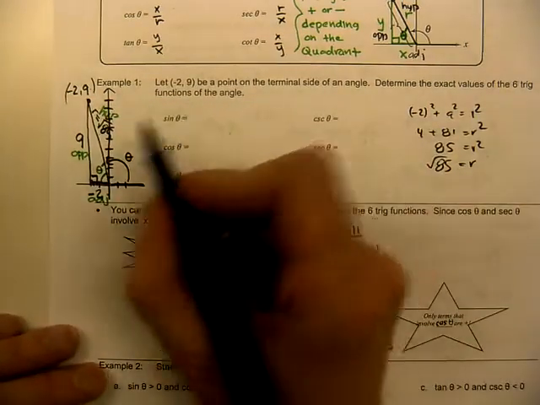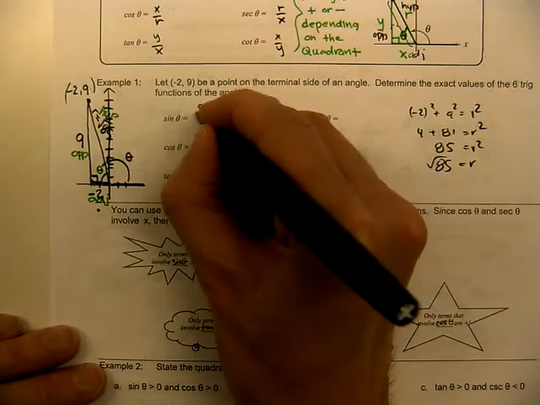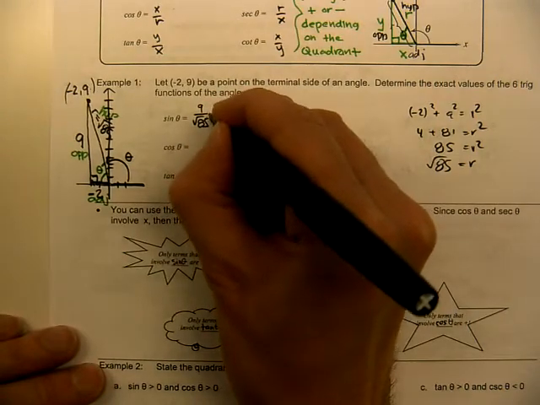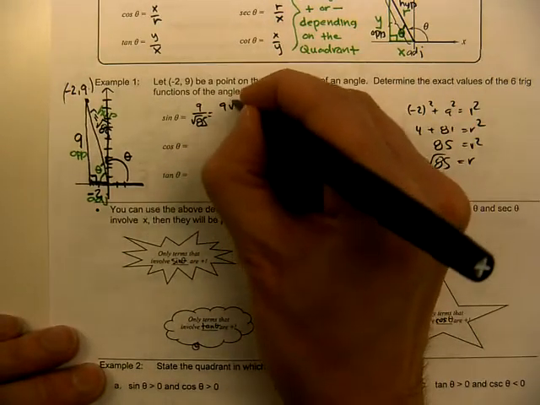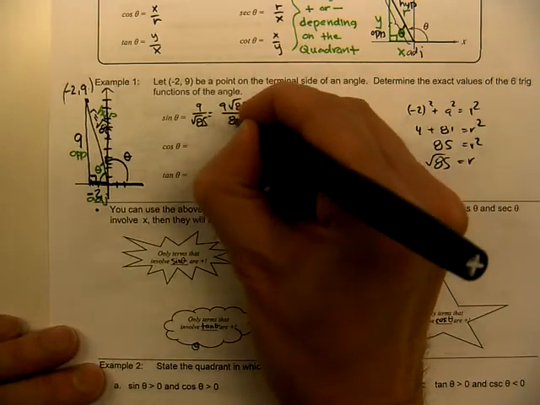So sine is opposite over hypotenuse, so 9 over root 85. Remember to rationalize your denominator. So 9 root 85 over 85.